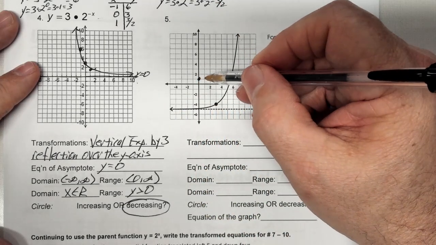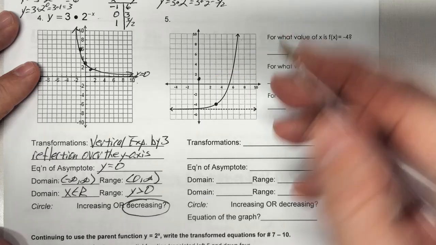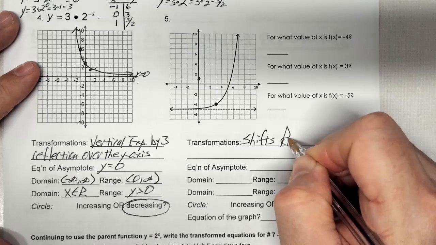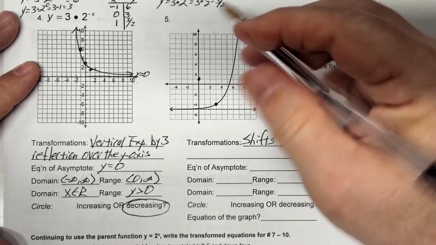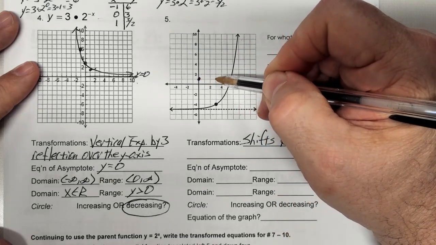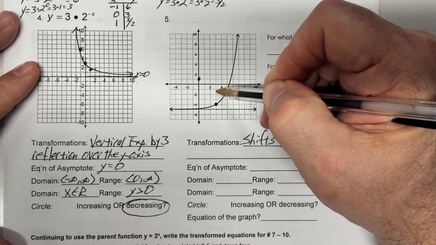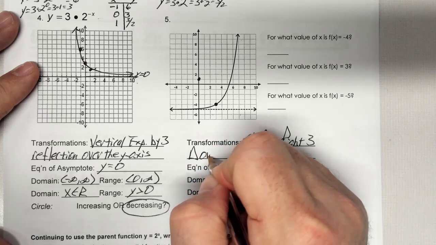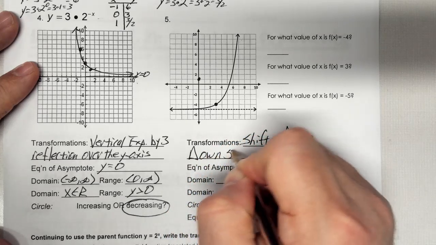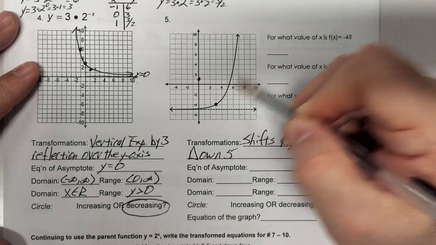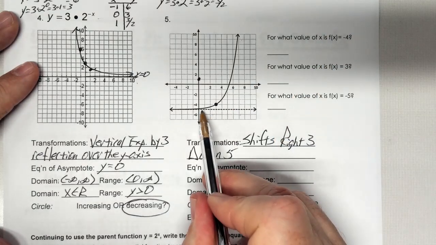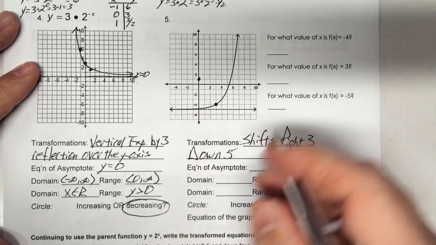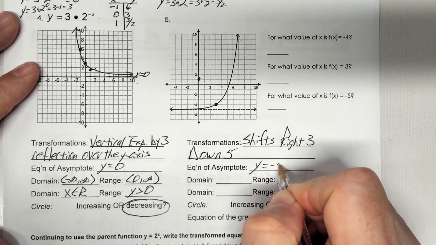So notice it went to the right 1, 2, 3, so it shifts right 3. And so it shifted right 3 and then down 1, 2, 3, 4, 5. And so 1 over 1, all right. And so the equation for the asymptote, okay, this is my asymptote, this dotted line here, is going to be y is equal to negative 5.